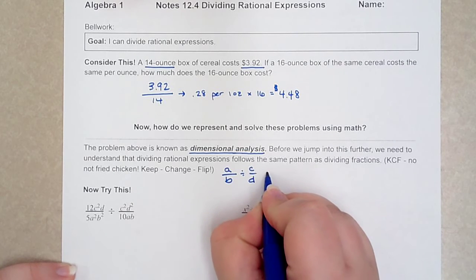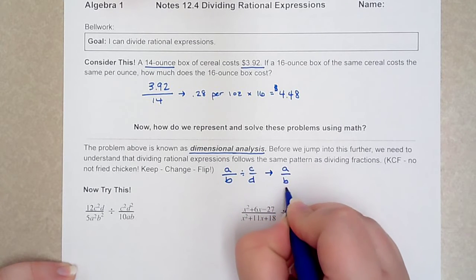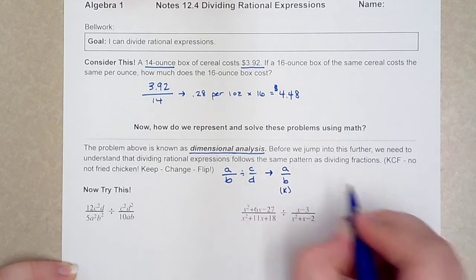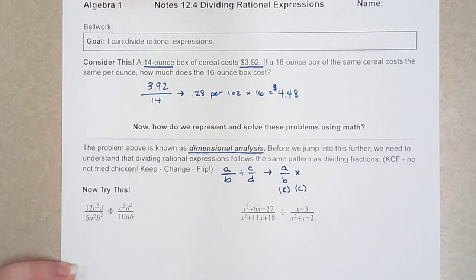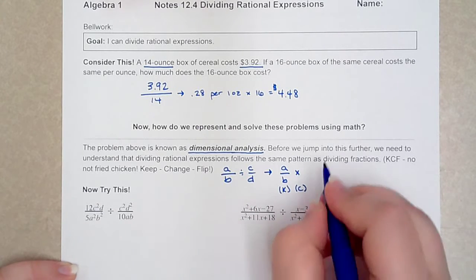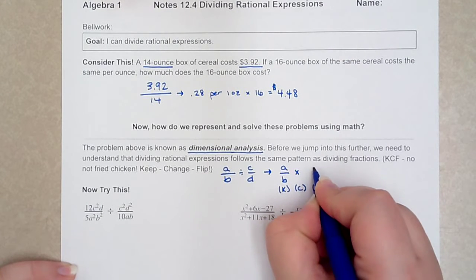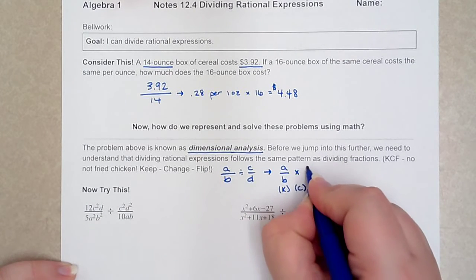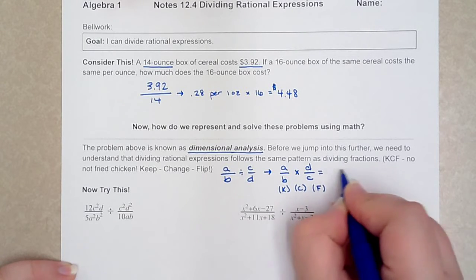So we're going to keep the first fraction the same way it is. We're going to change the sign from division to multiplication, and then we're going to flip the second fraction. So instead of C divided by D, we're going to do D divided by C, and then just multiply across.